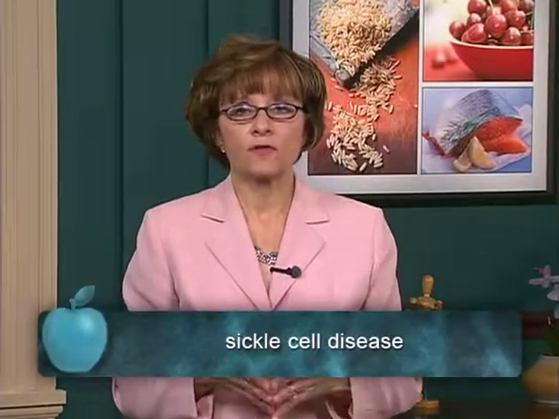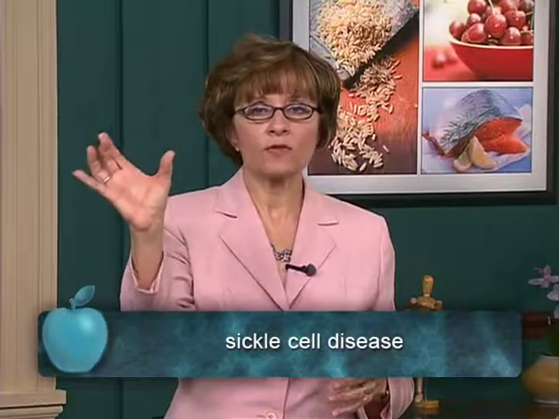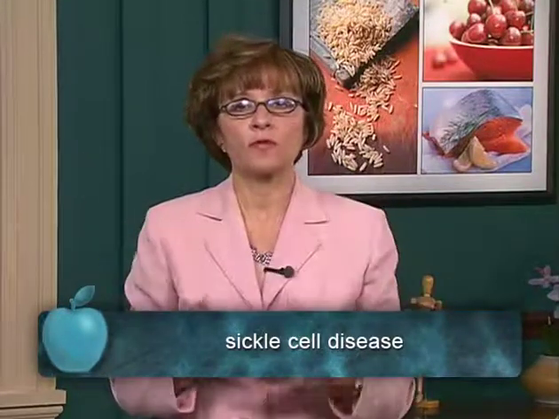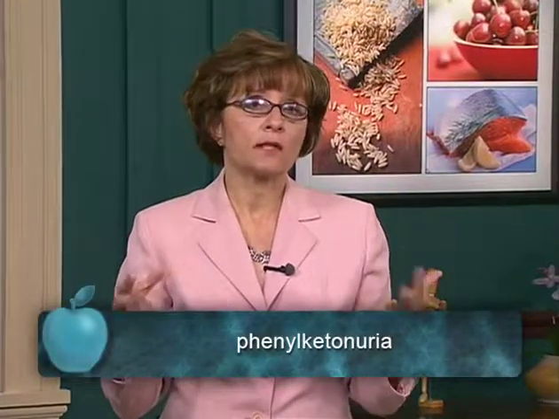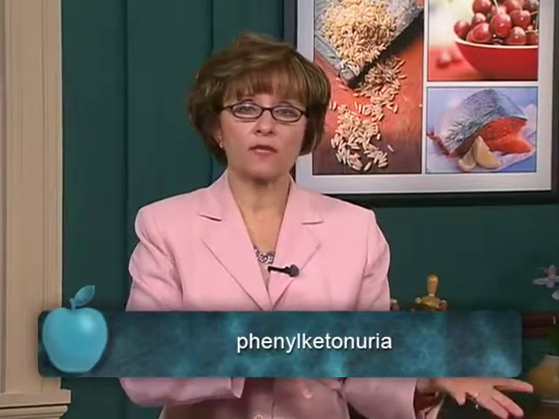Sickle cell disease, for example: valine, one of those amino acids, just substitutes on that chain for glutamic acid, and instead of the red blood cell being circular, it sickles or looks like a crescent moon. Phenylketonuria is the inability to convert phenylalanine, that essential amino acid, to tyrosine. Phenylalanine can build up in the blood and cause brain damage. And remember that phenylalanine is part of NutraSweet. Thank you very much.